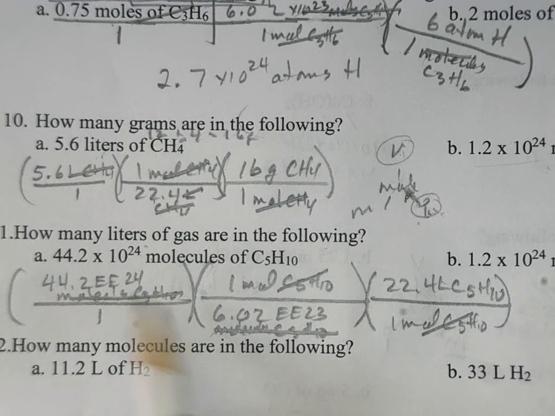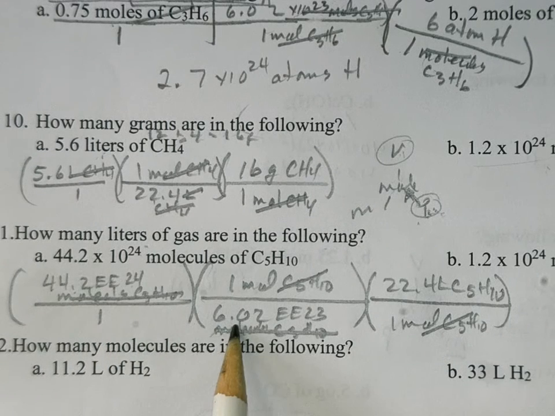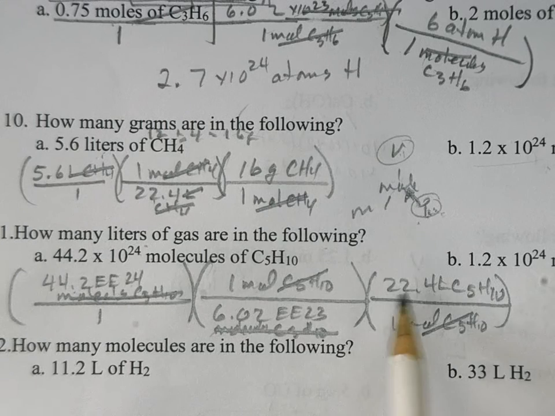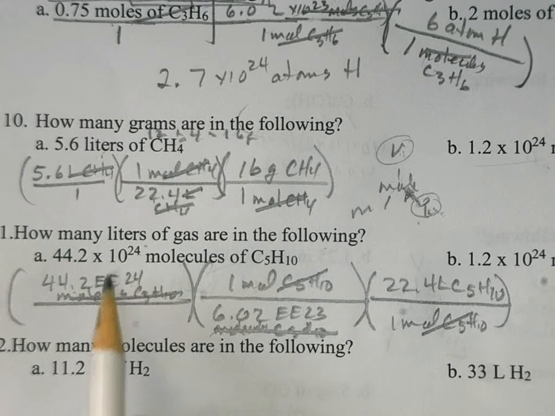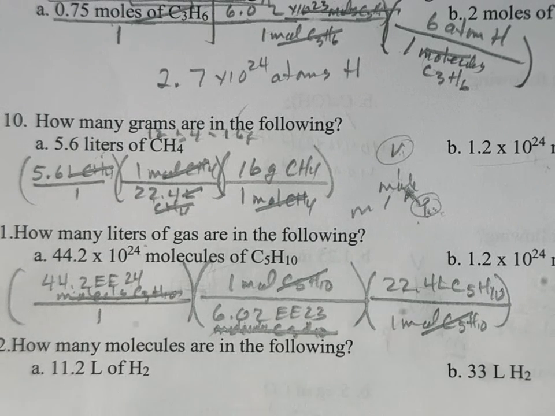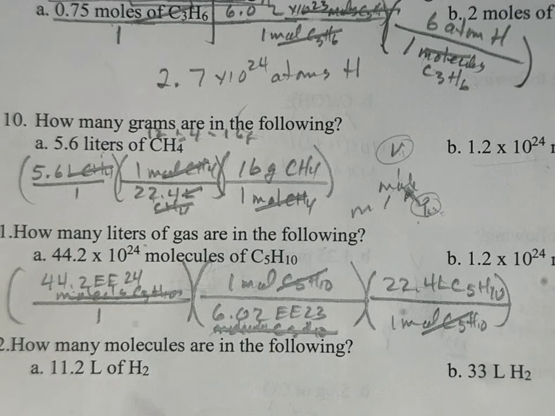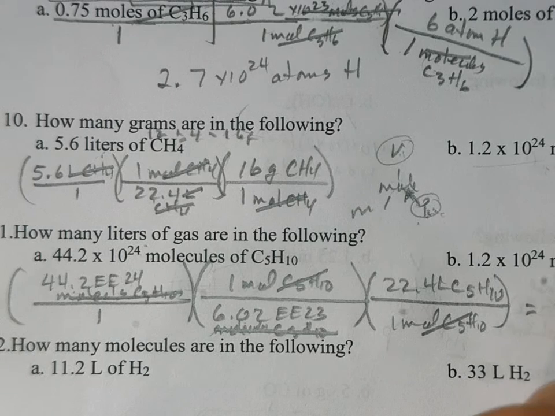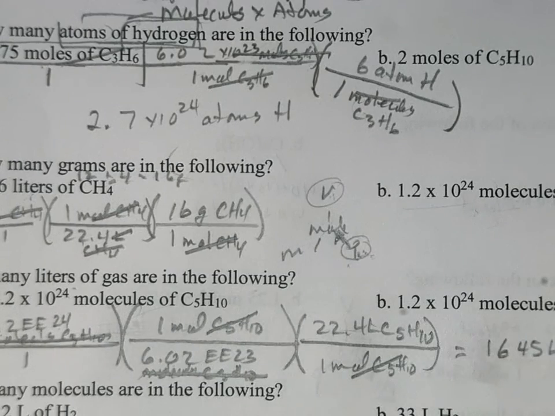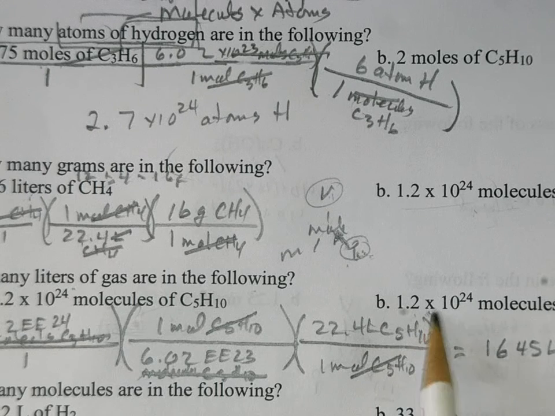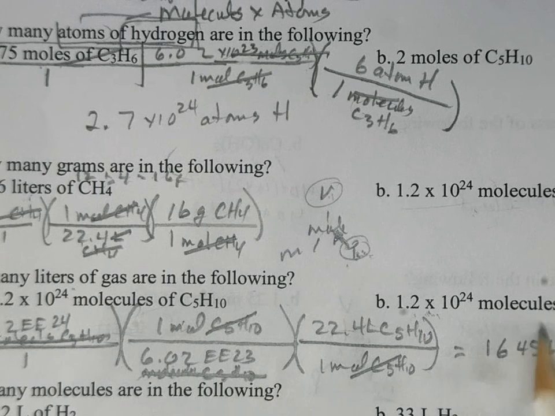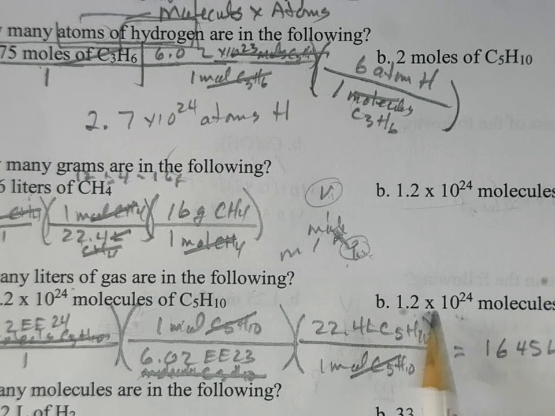We're going to have 44.2 times 10 to the 24 divided by Avogadro's number, and then multiply whatever that is by 22.4, or you can multiply these two numbers first and then divide by Avogadro's number. And for number 11, I think it comes out to be something like 1,645 liters. This one over here is going to be the same thing, except you're starting at molecules here. It's the same kind of problem with a different given, so you set it up the same.